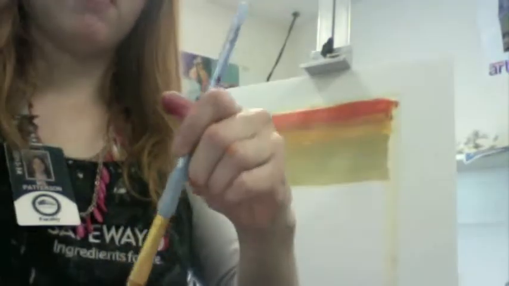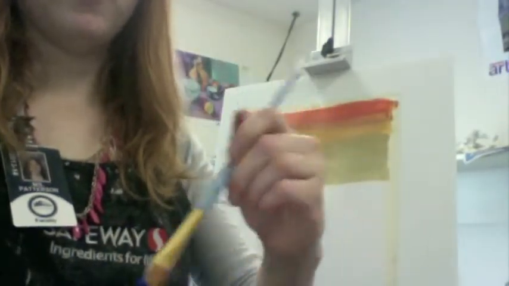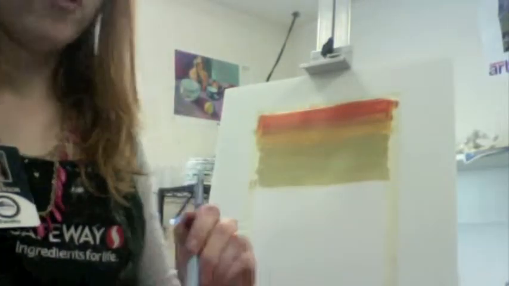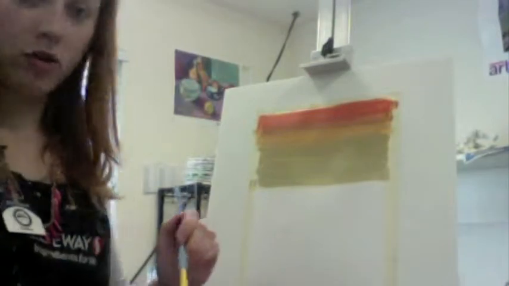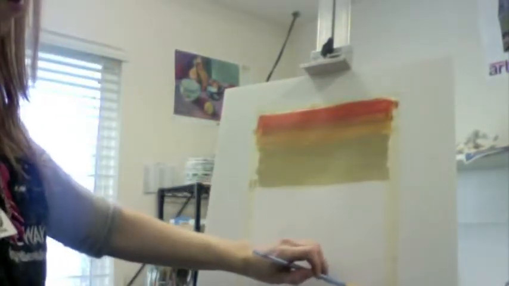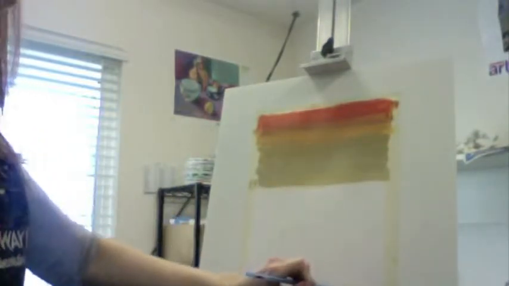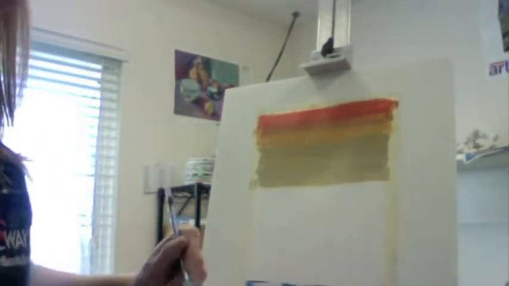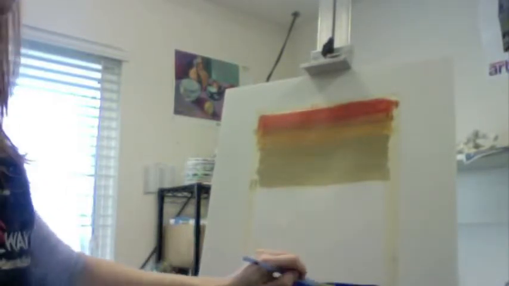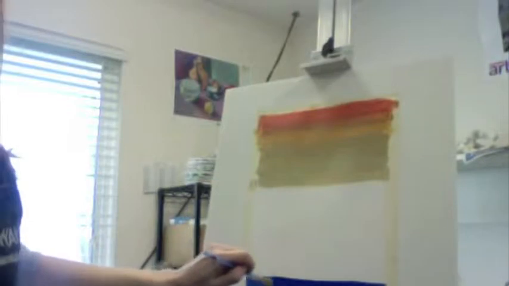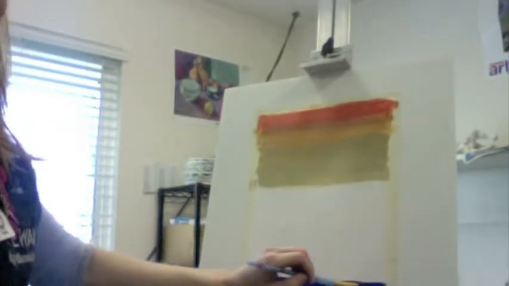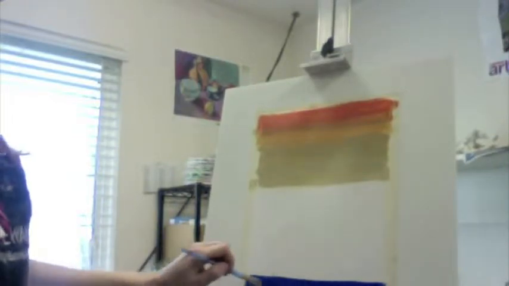So now I just add blue to the middle. I'm going to use a lot of it. And for the very first stripe, which is in the foreground, which means it's the closest to us, I'm just going to use good pure blue and just put it on there. Remember, if it's not coming out as opaque as you'd like it, just add a tiny bit of white and that'll take care of that.